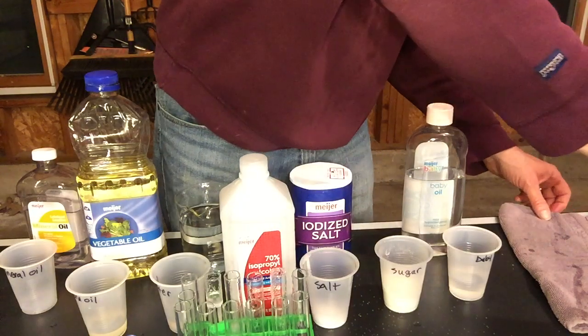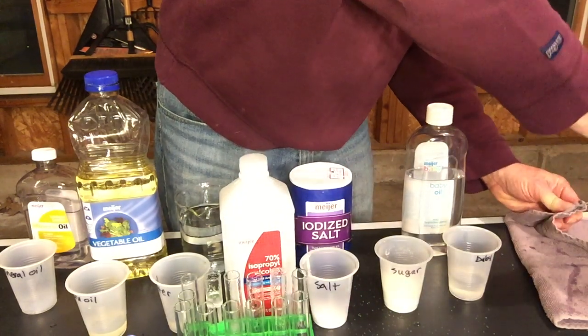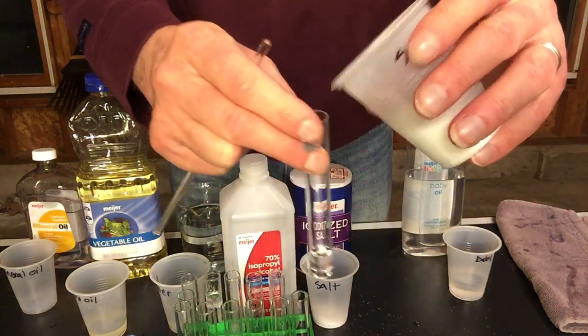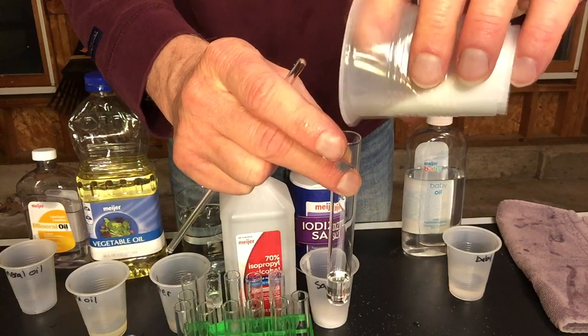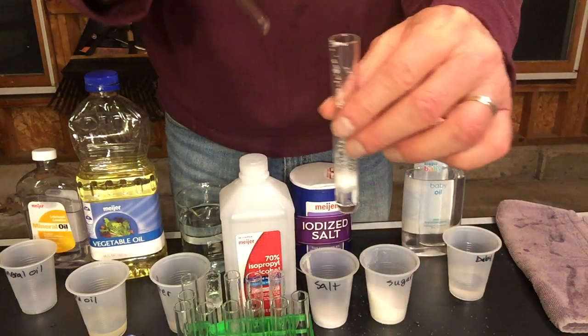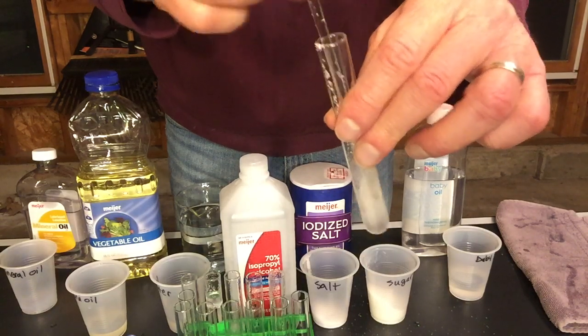Alright, how about the mineral oil with some sugar? Alright, let's see if we can get the sugar to dissolve.